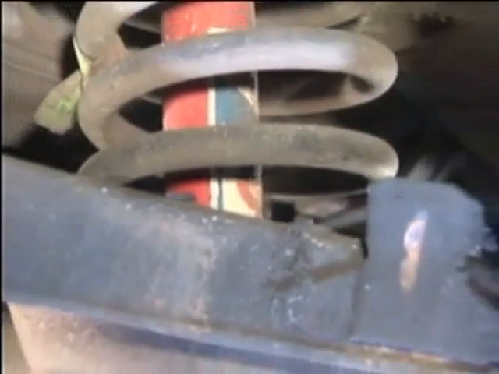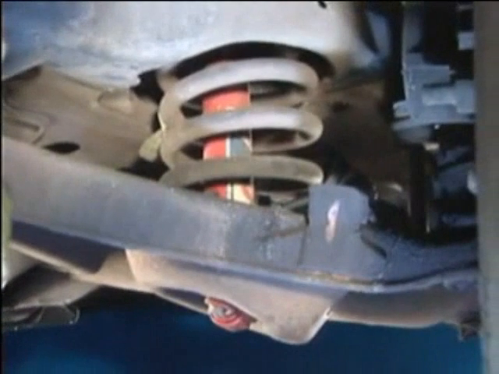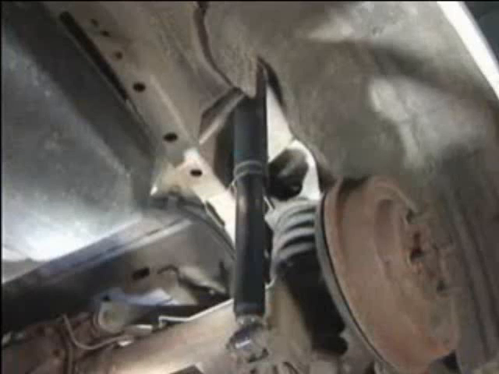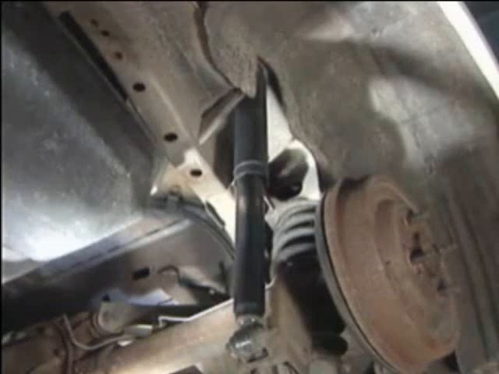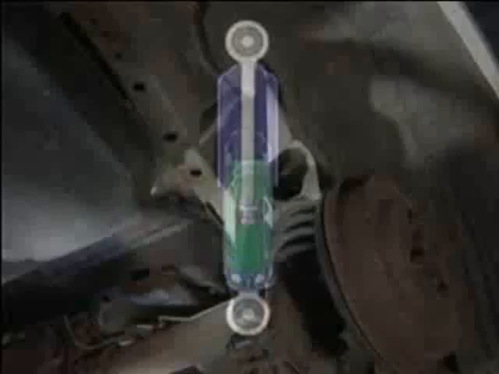On many front suspension systems, the shock absorber is attached at the top to the frame and at the bottom to the lower control arm. In rear suspensions, it may be attached to the top of the frame or body and to the rear axle. Let's take a look at how a shock absorber works.